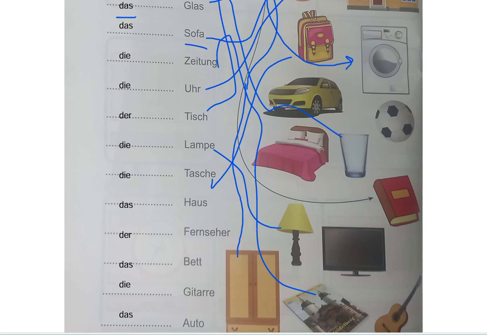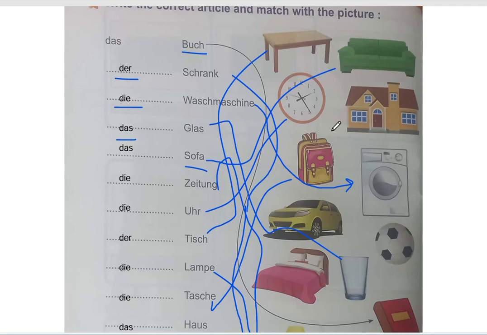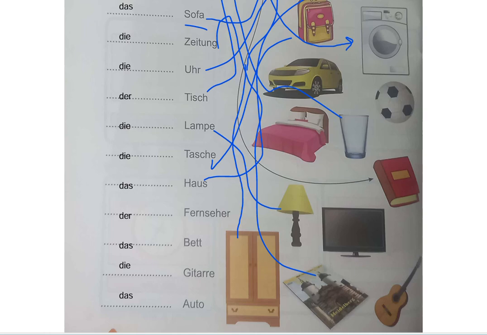Then we have Haus. The name of the chapter is Haus. So it is up there. Yeah. So this is your house. It's called das Haus. And next we have Fernseher. Fernseher is TV. So we'll just go ahead and match it with the TV. Yeah, it's der Fernseher. So you can see the articles are already written over here. So just keep track of them. Then we see Bett. Bett is bed. Das Bett. So we'll just go ahead and match it. Gitarre. It's guitar. Yeah, it's die Gitarre. Auto is car. It is very easy. We learned it in the first or second chapter.